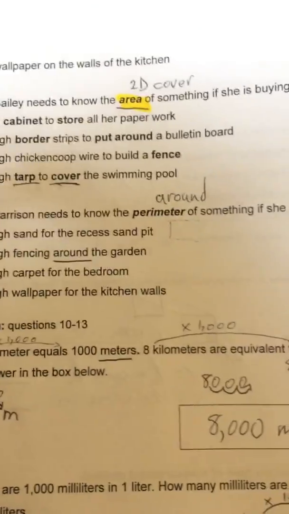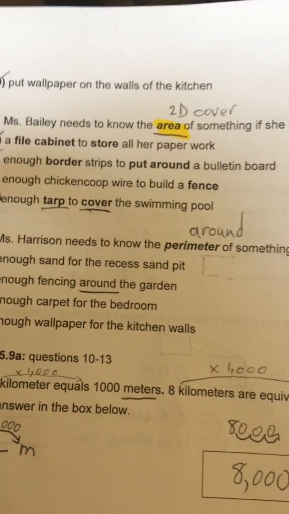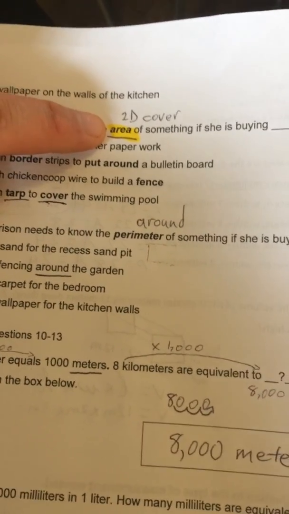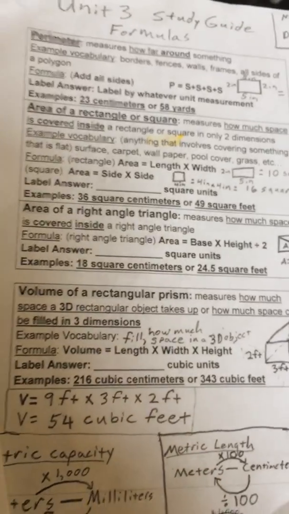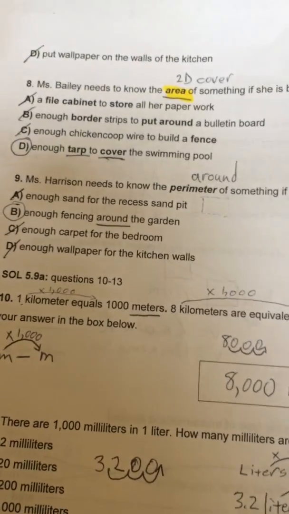Okay, so then we move on to the next one. And then this one's easy. Miss Bailey needs to know the area. I would highlight this. It's already in bold, but it won't be on the test. Look for what they want. They want area. Highlight, underline that. Go back to your reference point. Remember, you won't have this on the test, but you have it right now to use to be like, oh, okay, that's why it is what it is.